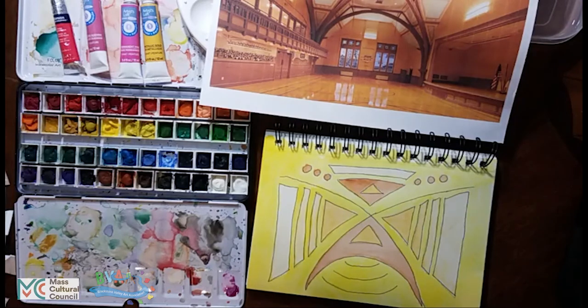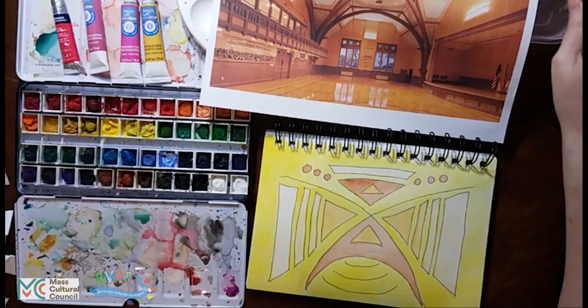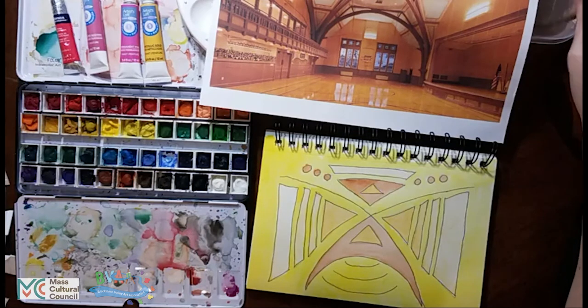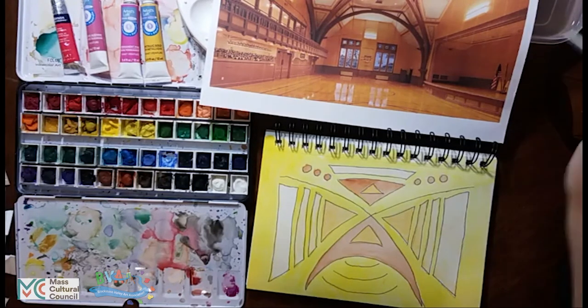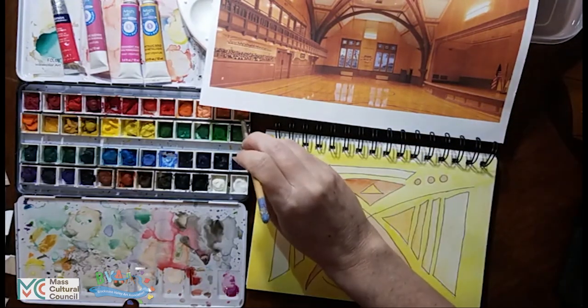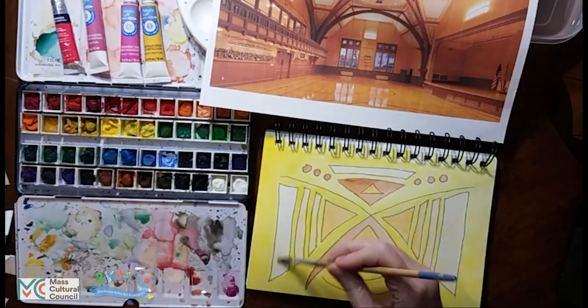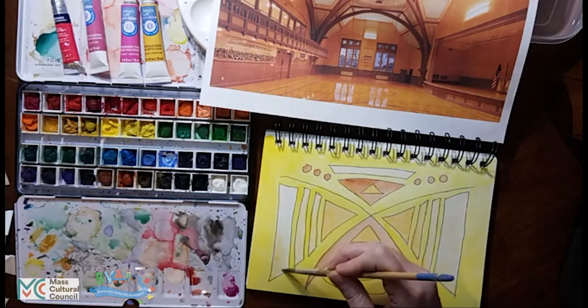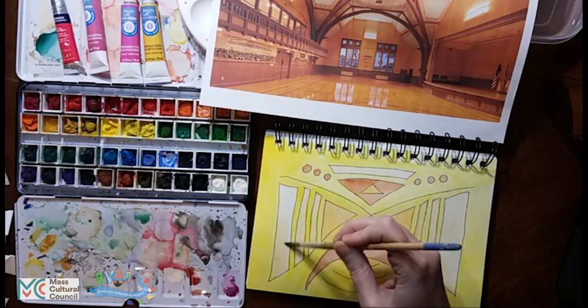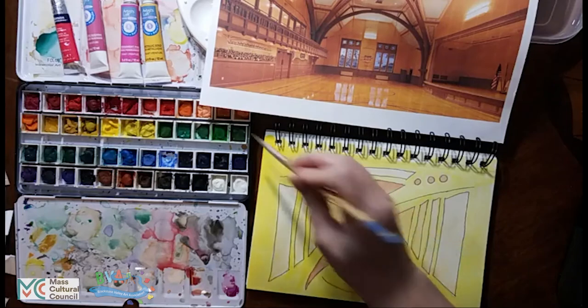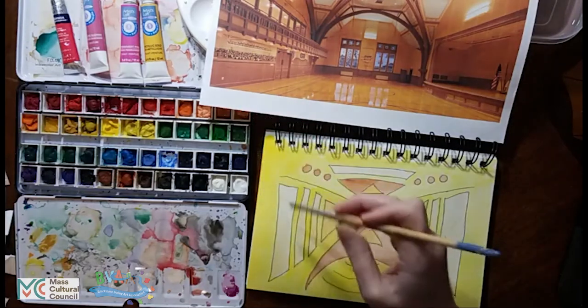Alright. So now, to me some of these areas are still a little too bright. So I'm going to rinse all of that yellow off my brush and go back to this orange yellow, which is over here, and add some more layers into my orange yellow so that it's not quite so white against the yellow.